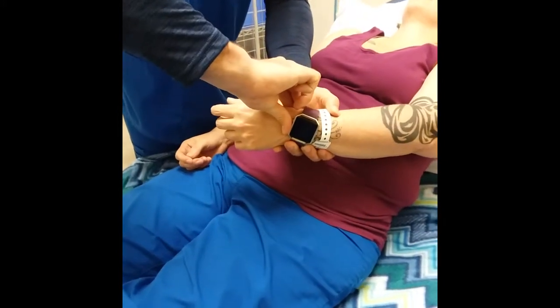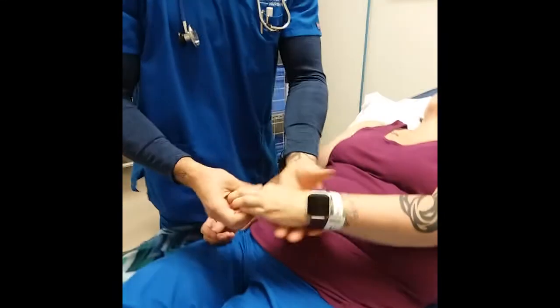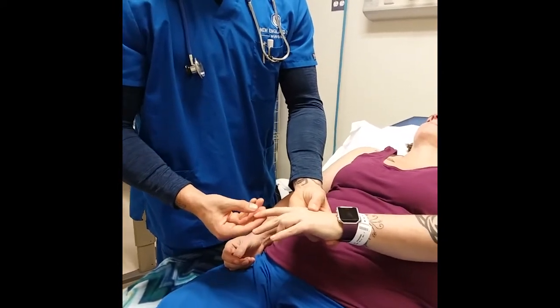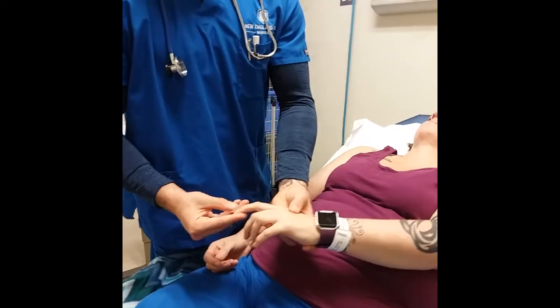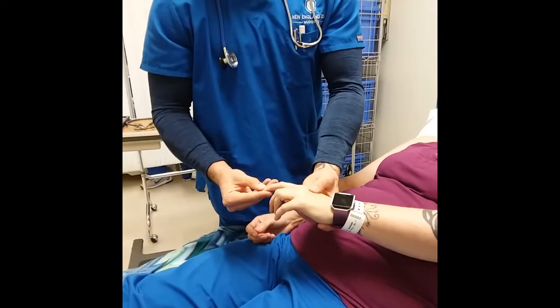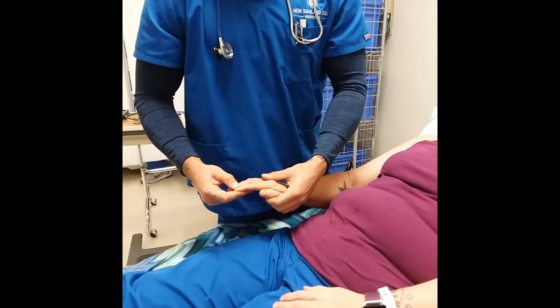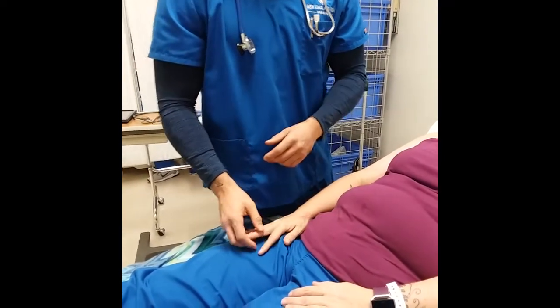Good. And while I'm checking these pulses, I'm looking at the fingers, and I'm looking for any clubbing, which I don't see, and I'm checking for capillary refill, which should be less than 3 seconds. It's good on that side. No clubbing on this side either. Cap refill is normal, under 3 seconds.